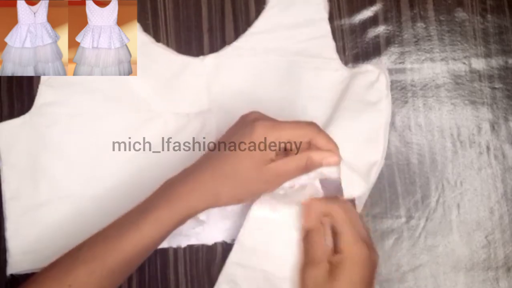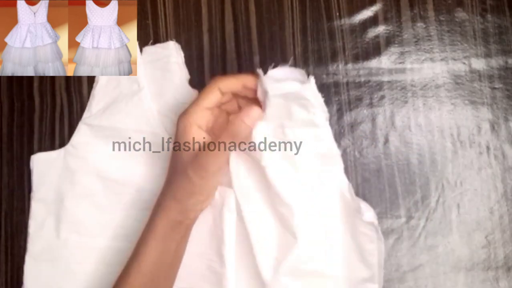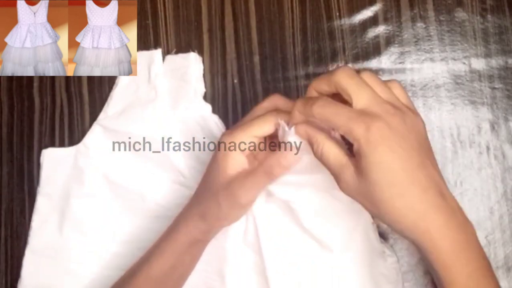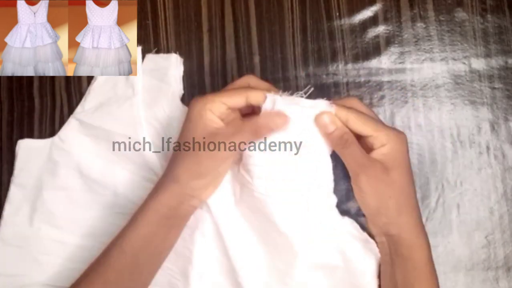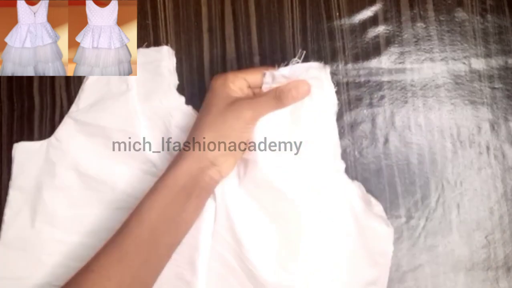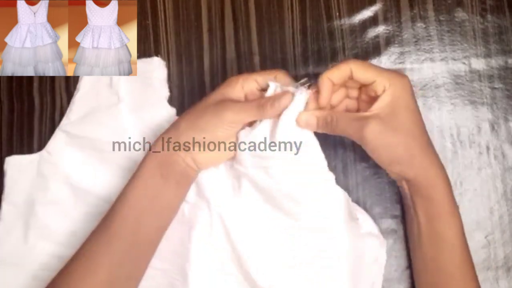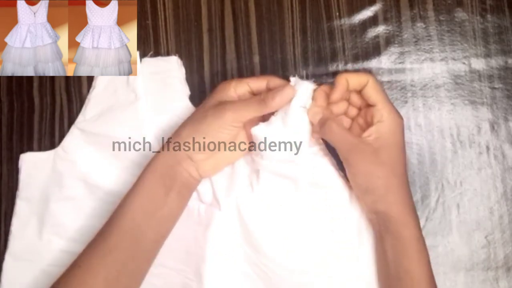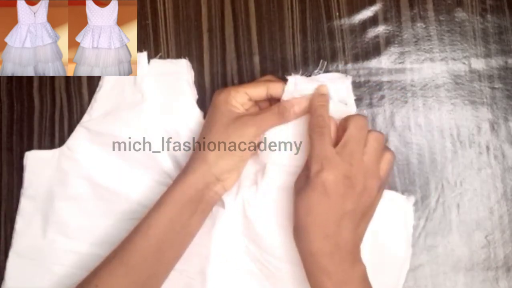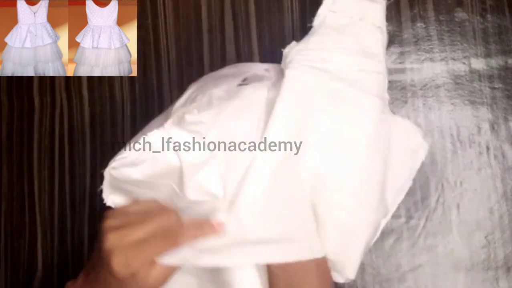Insert the back bodice into the front bodice. Pull the shoulders together like this and sew. Do the same with the other side.